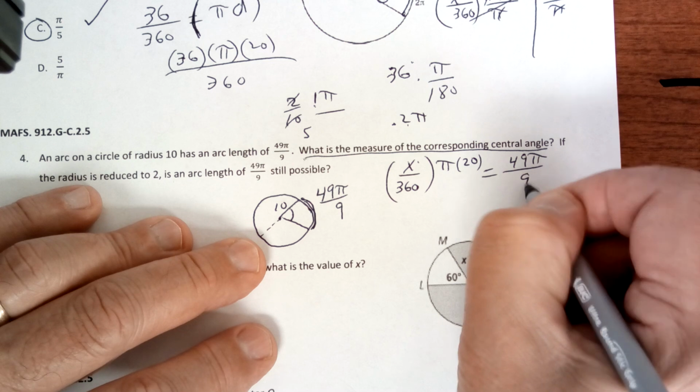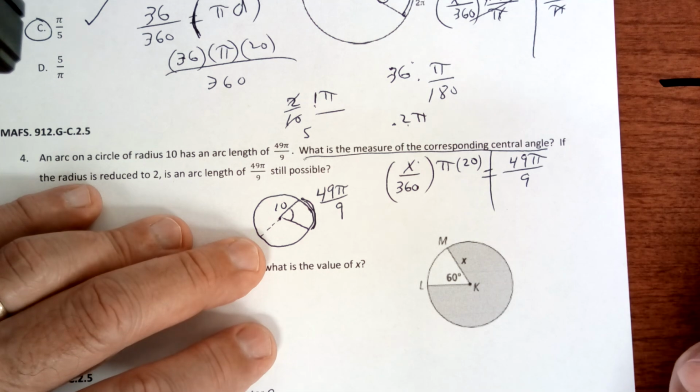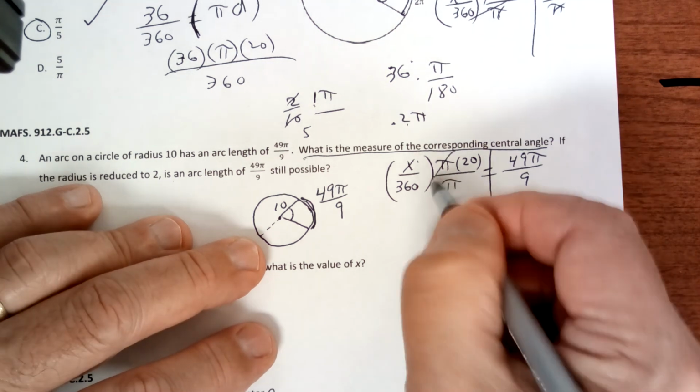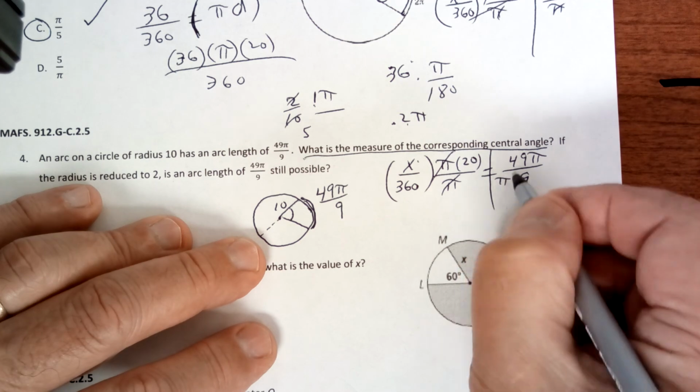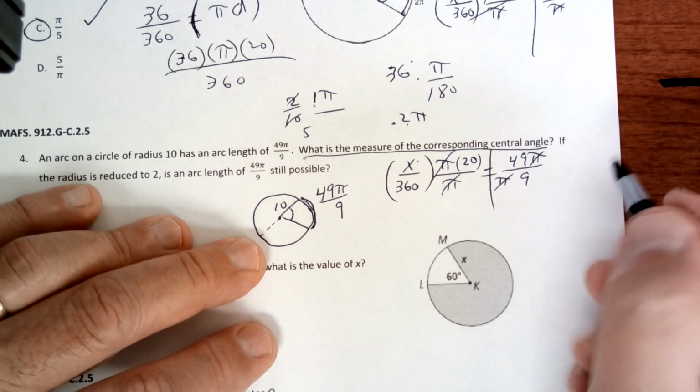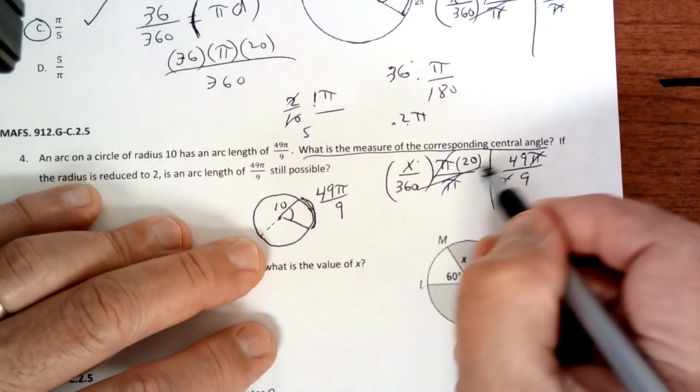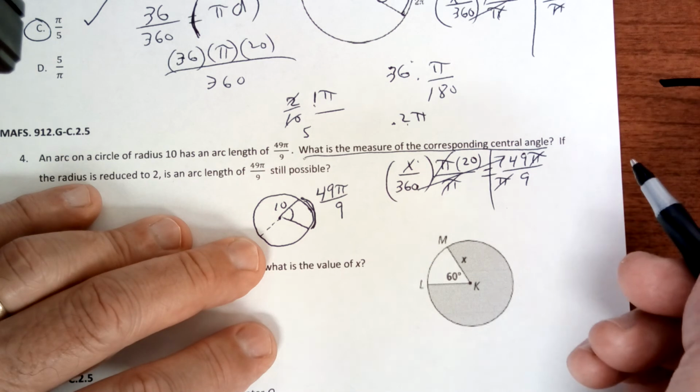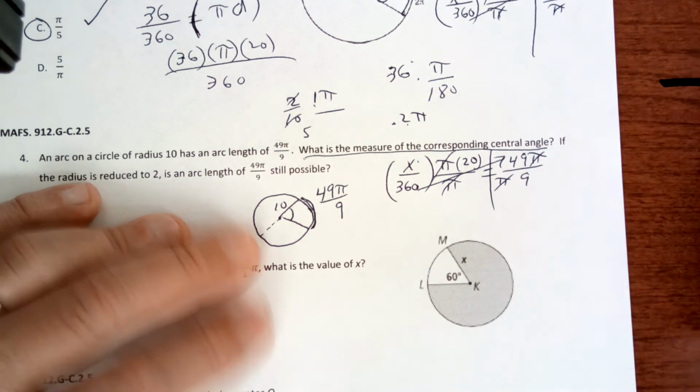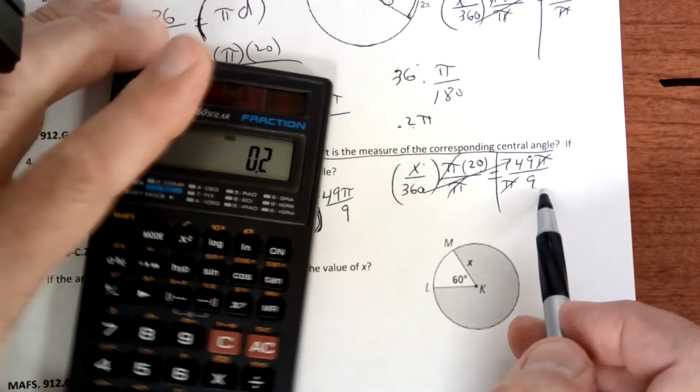This is a work backwards problem, so we've got to do it again. We're going to divide by pi, get that canceled, and when we divide over here, it cancels there. We're going to multiply times 36, and then divide by 20. But we also have to divide by that 9. So let's do this right now.